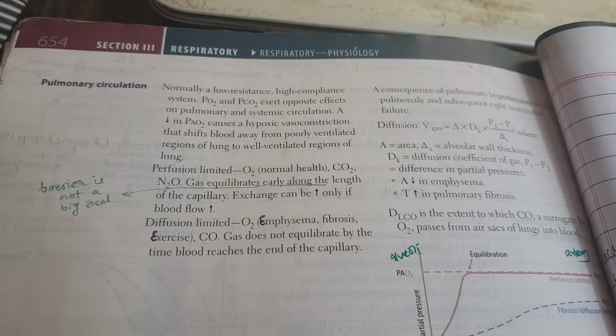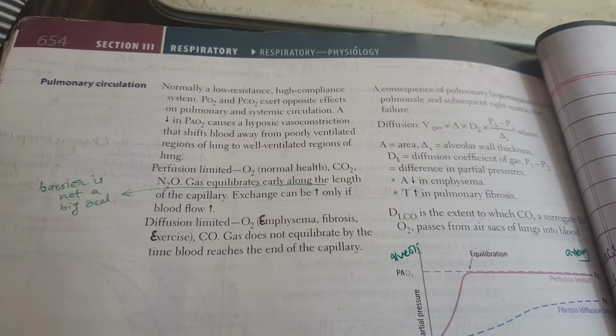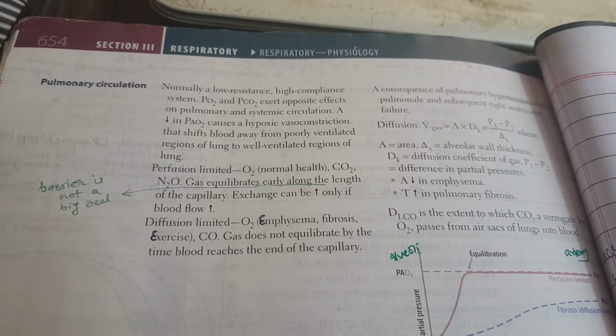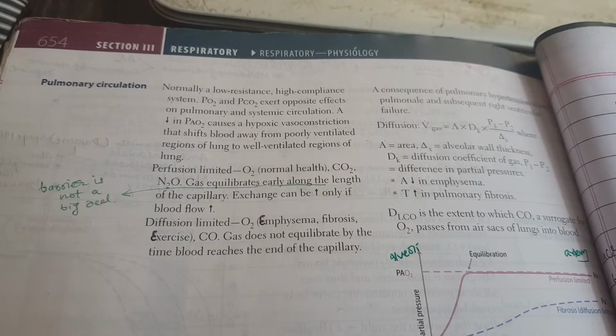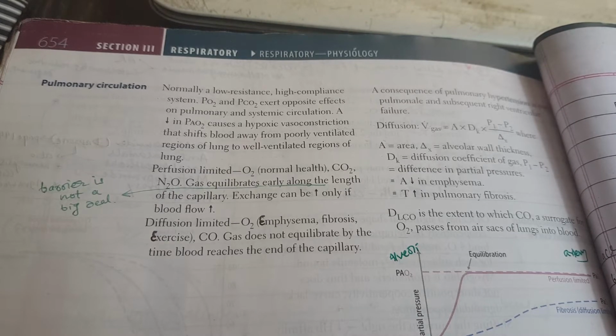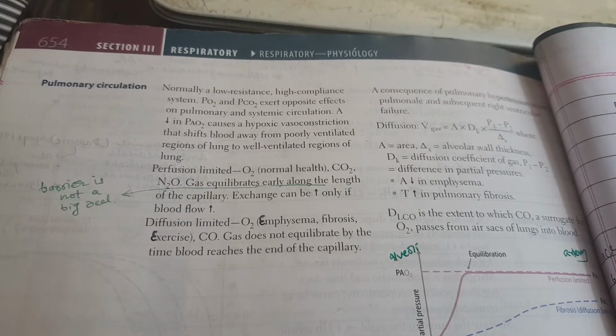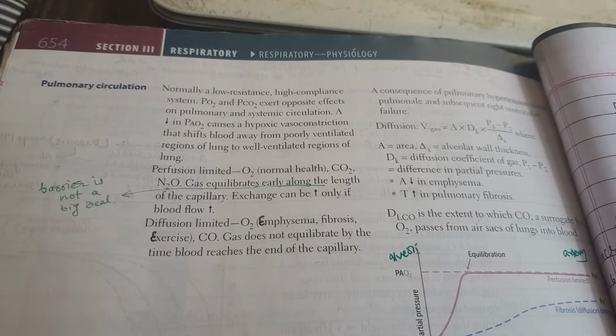Now let us talk about pulmonary circulation. It is normally a low resistance, high compliance system, because there is very low resistance compared to the systemic circulation. PO2 and PCO2 exert opposite effects on the pulmonary and systemic circulation. For example, in systemic circulation there will be vasodilation, but in the pulmonary circulation there is hypoxic vasoconstriction that shifts blood away from the poorly ventilated region of the lungs to the well ventilated region of the lung.